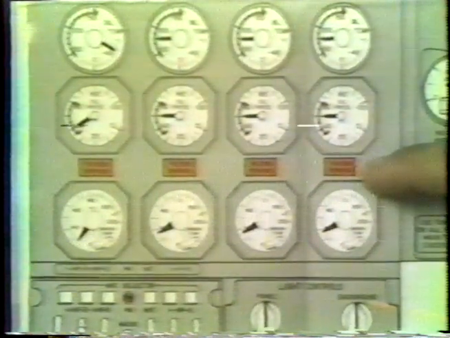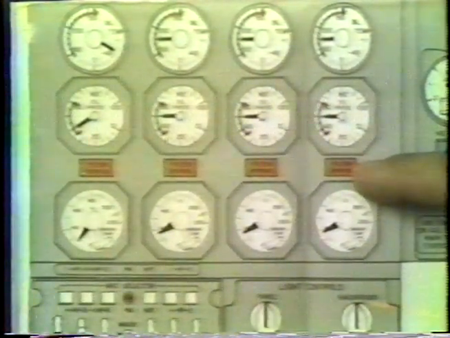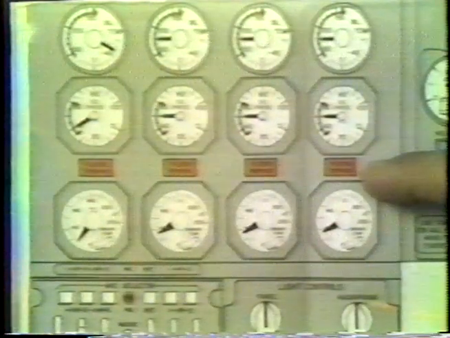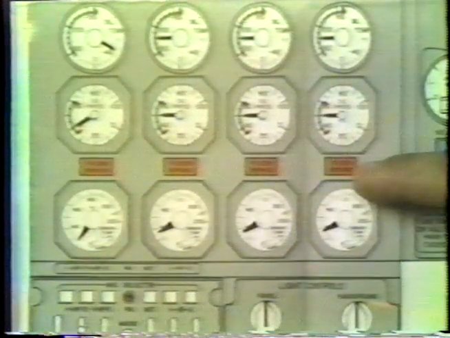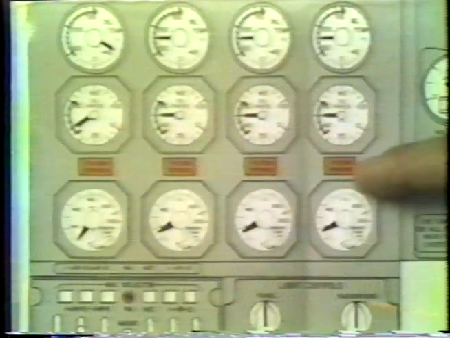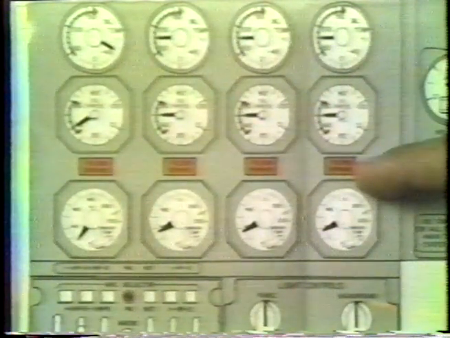Next is the filter bypass. The filter bypass operates on the oil filter if contamination exists and plugs up the filter, causing it to go around the filter, indicating that there's probable damage to the engine. Normally the filter bypass light comes on when the engine is running and contamination exists. The engine should be shut down.